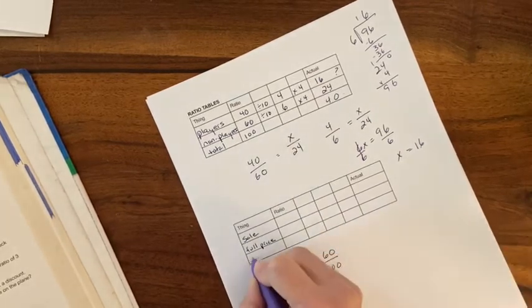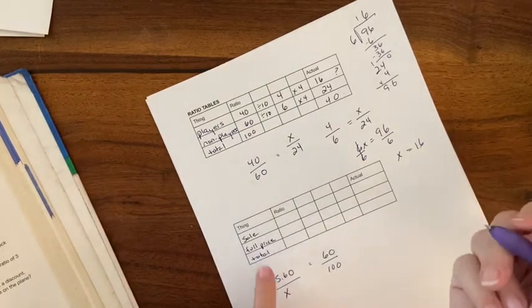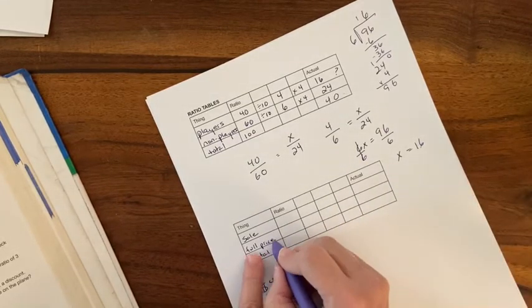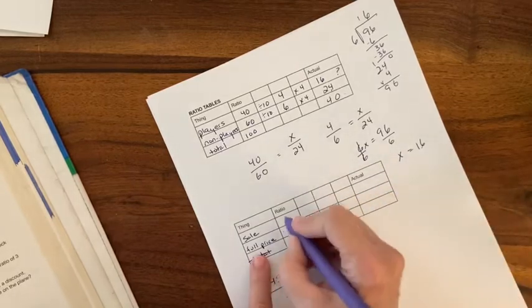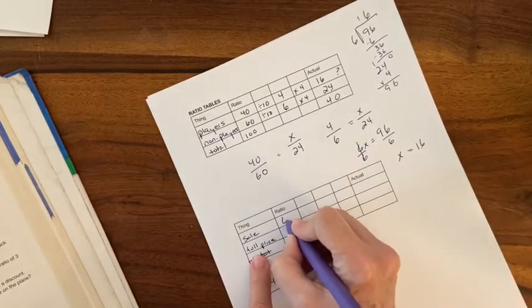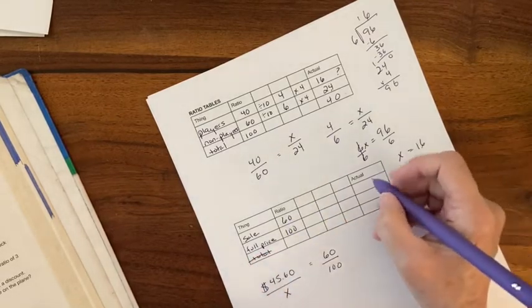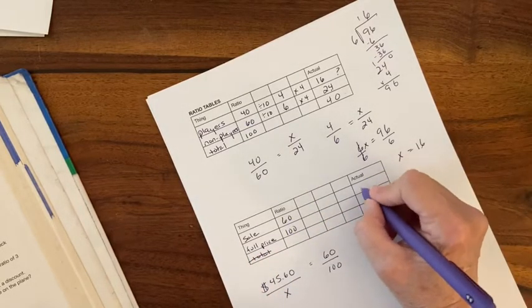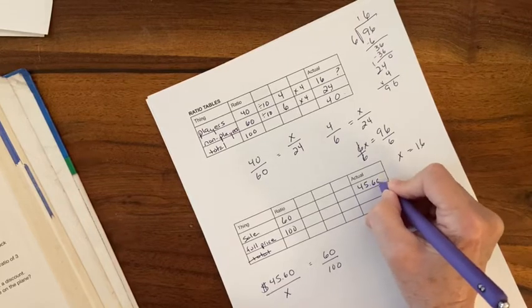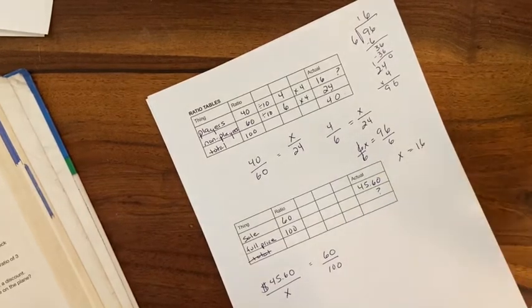Okay, and here's my total. Or 100%, I guess I don't need the total. So the sale price is 60%. There's my ratio. And my actual was $45.60, and they want to know the full price.